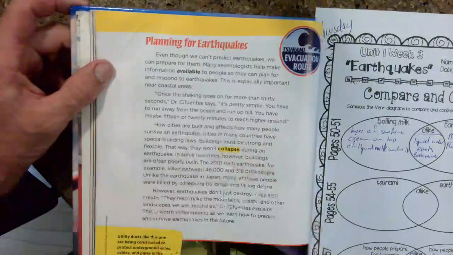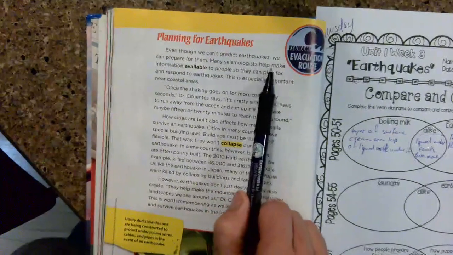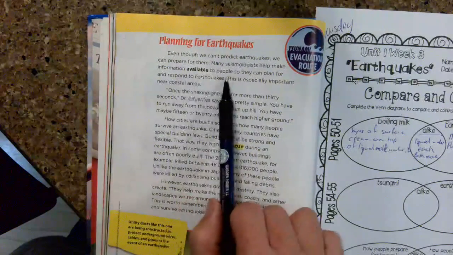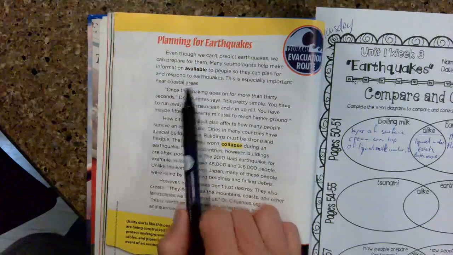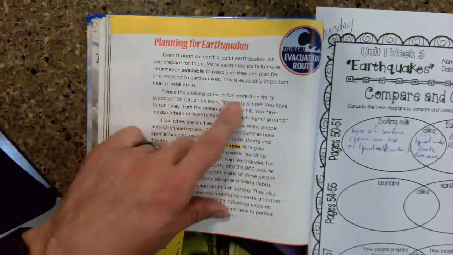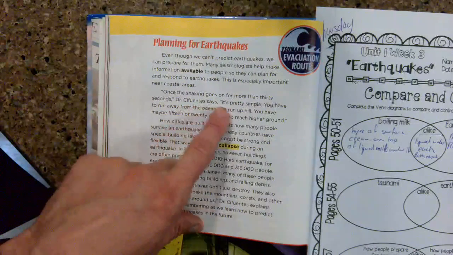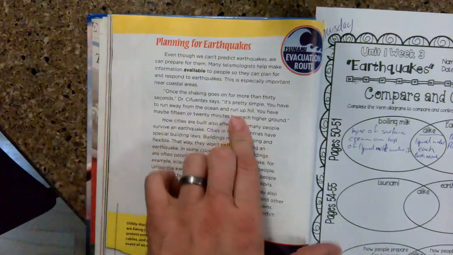Planning for earthquakes. Even though we can't predict earthquakes, we can prepare for them. Many seismologists make information available for people so they can plan and respond to earthquakes. This is especially important in the coastal regions. Once the shaking goes on for more than 30 seconds, Dr. C says, it's pretty simple. You have to run away from the ocean and run up a hill.